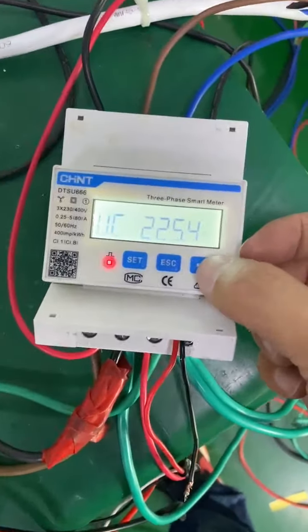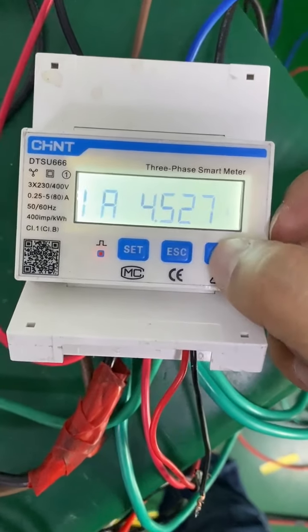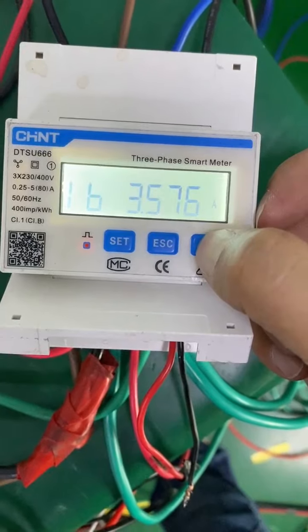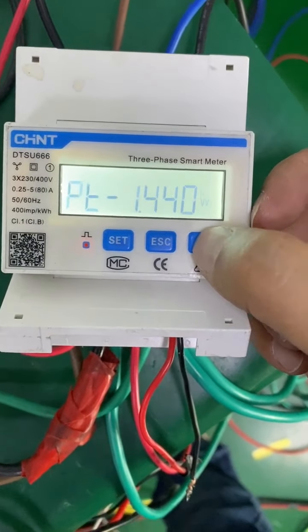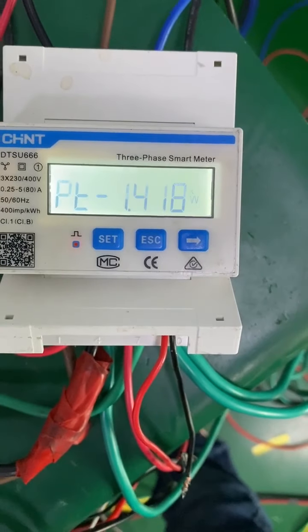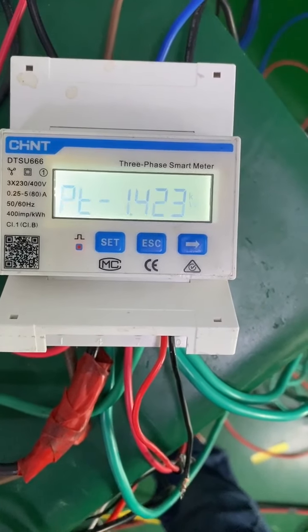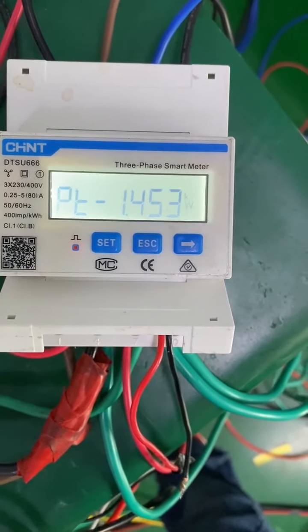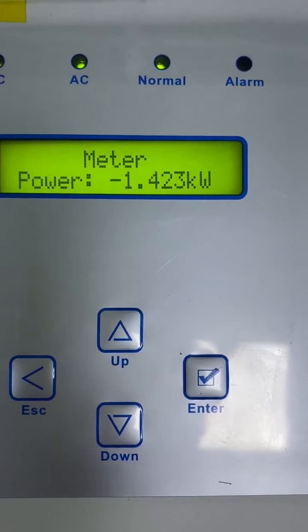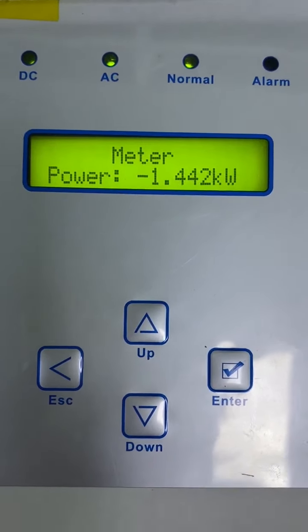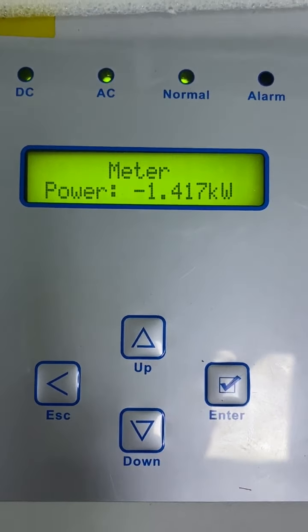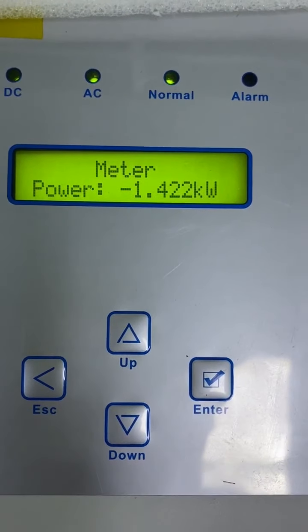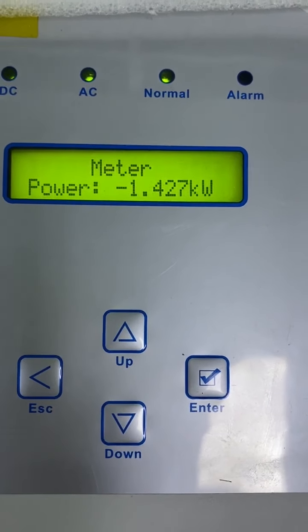Okay, let's move to the energy meter. See, here is the A phase current, B phase current, C phase current, and here is the power. The total power is from the grid. As we can see, it's also 1.4 kilowatt. It's the same as the meter value on the LCD. So it means the inverter already communicates with the energy meter successfully.